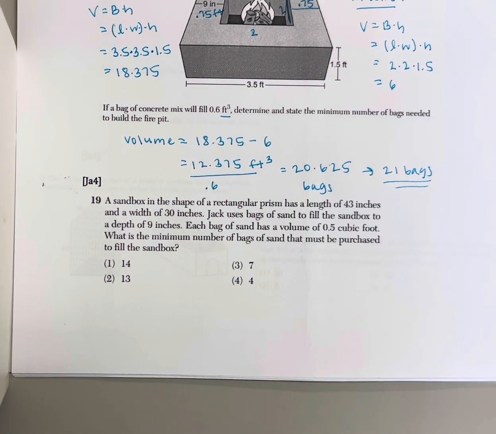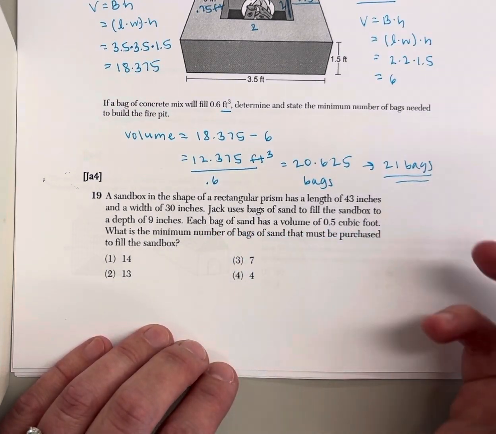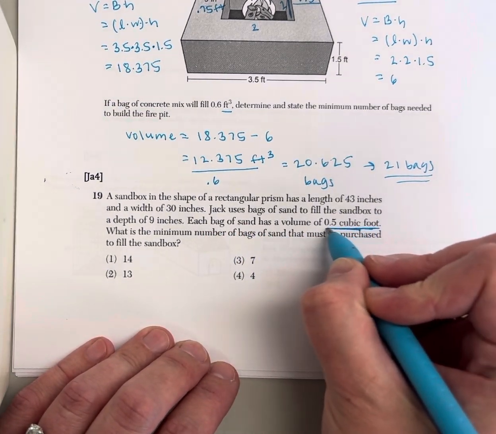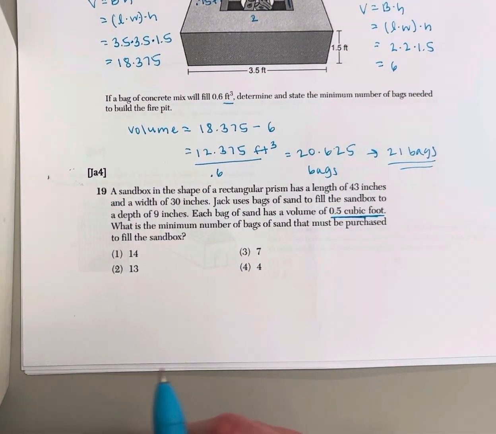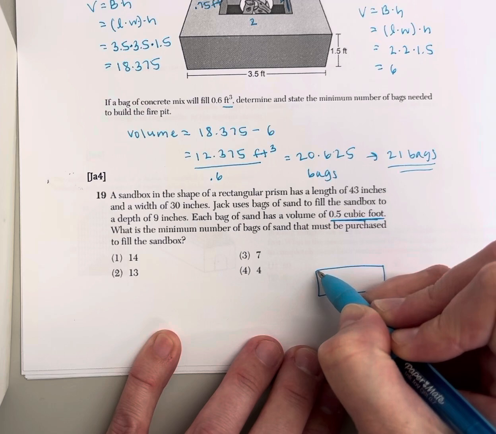All right, a sandbox in the shape of a rectangular prism has a length of 43 inches and a width of 30 inches. Jack uses bags of sand to fill the sandbox to a depth of 9 inches. Each bag of sand has a volume of 0.5 cubic foot. What is the minimum number of bags of sand that must be purchased to fill the sandbox? Whatever extra information they give you, this is the units you want to be in: cubic feet. So we've got a rectangular prism.